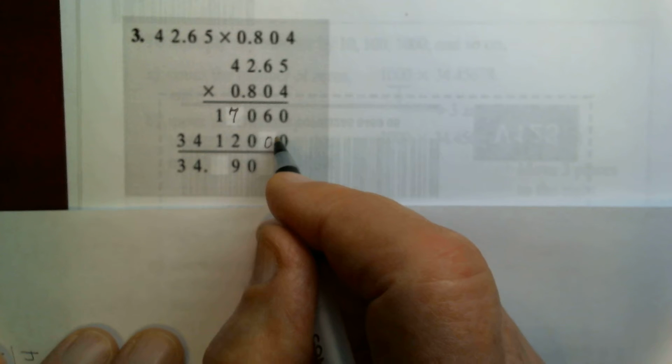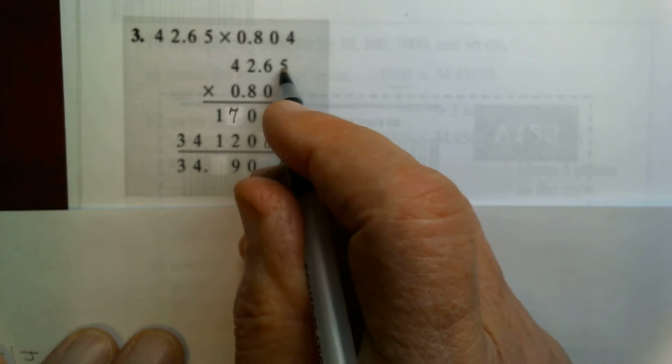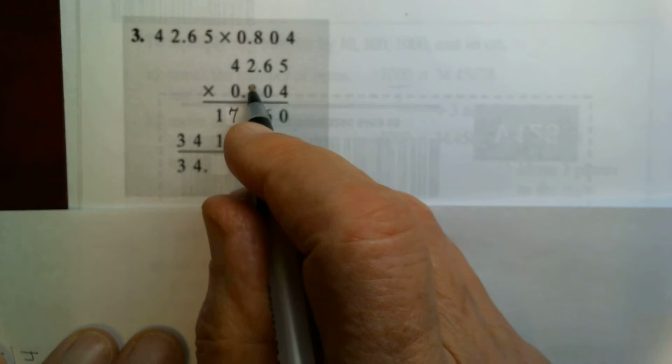Now we move over 2 places because we multiply by 8 now. So 0, 0. And 8 times 5 is 40, there's a 0 here, carry 4. 8 times 6 is 48, plus 4 is 52, carry 5. 8 times 2 is 16, plus 5 is 21, carry 2. 8 times 4 is 32, plus the carry of 2 makes it 34.